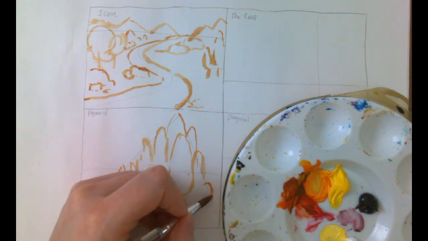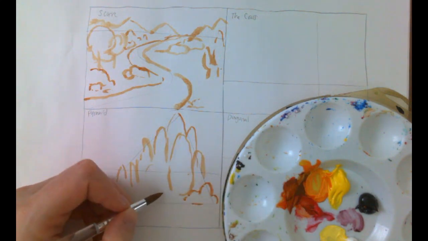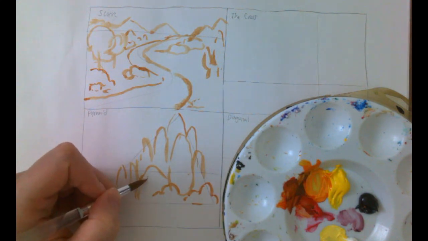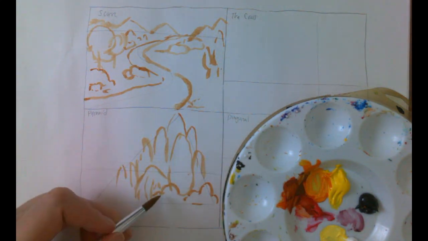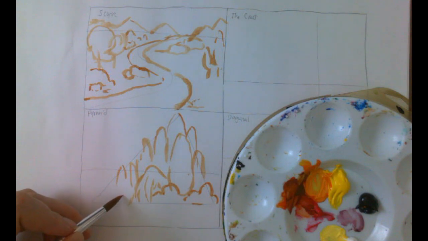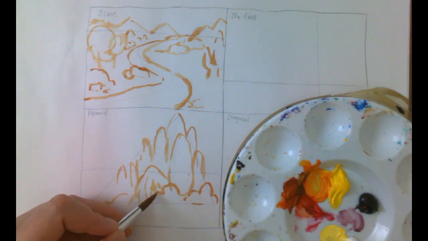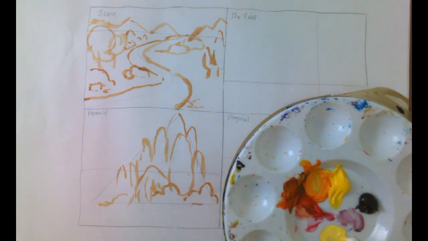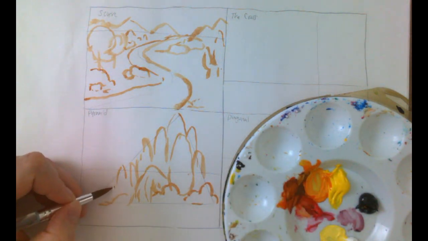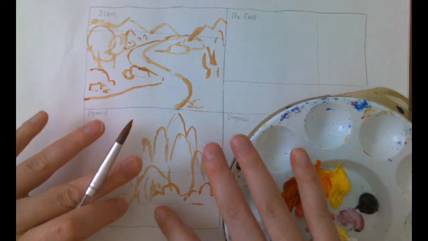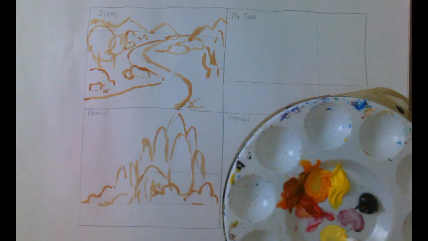At the base, it could be some bushes. Maybe there's a sort of weeping willow tree here. And I'm not going into a lot of details, so remember that we're not adding too much here, just the general shapes, and we'll fill them in later. Okay, so I've got that pyramid shape here, just a big group of trees and some bushes.